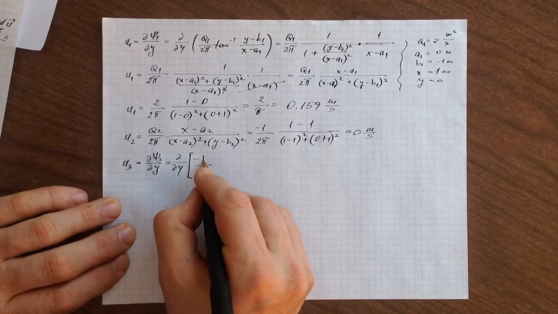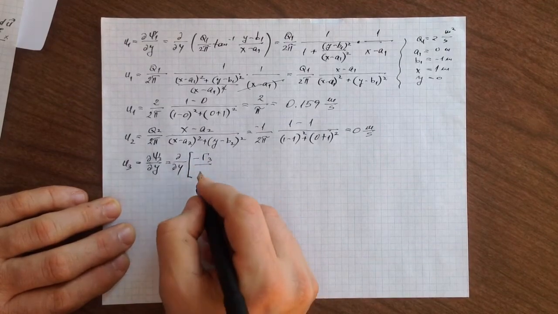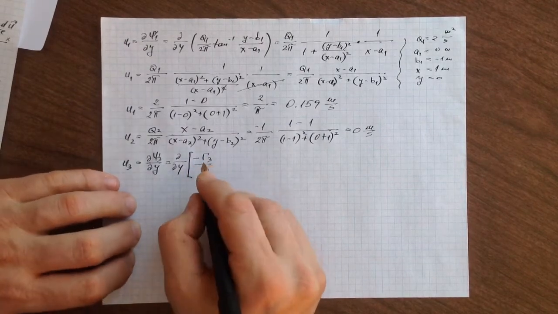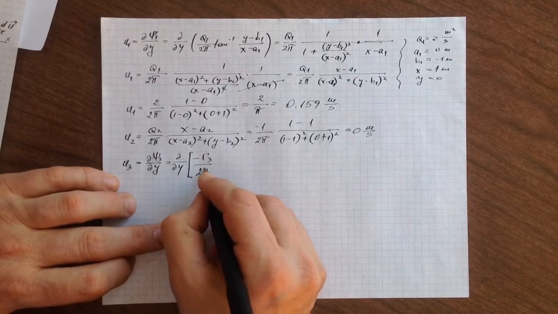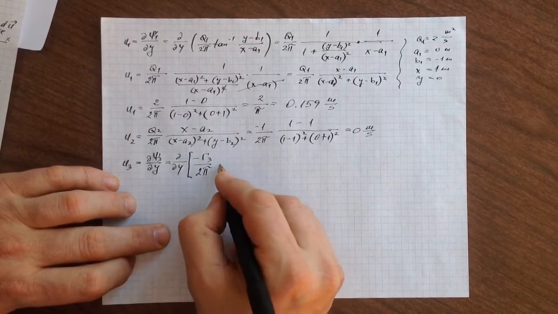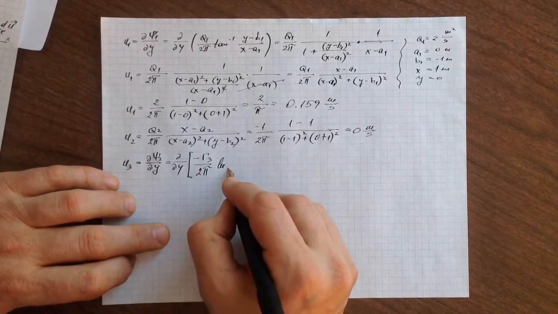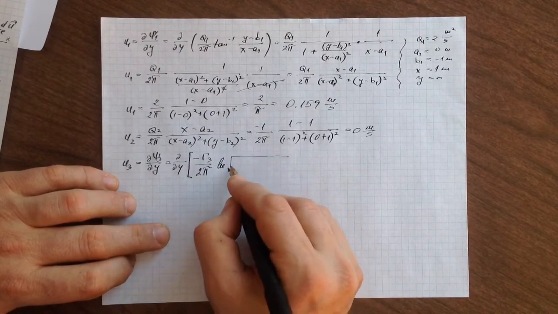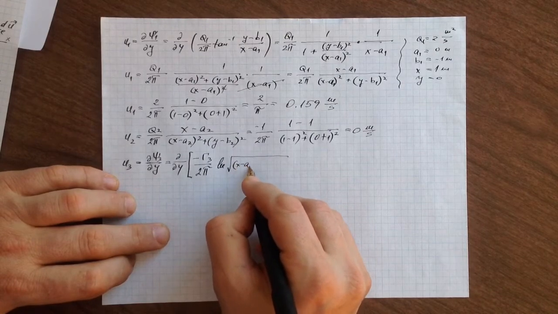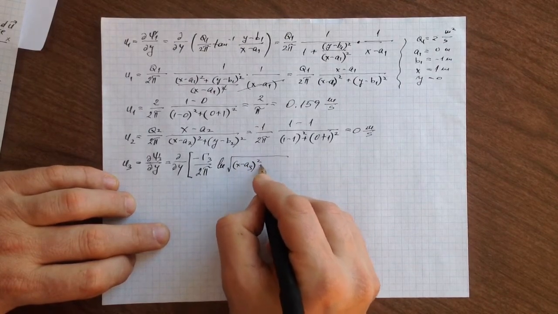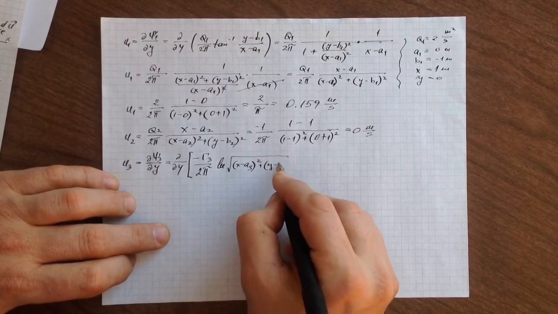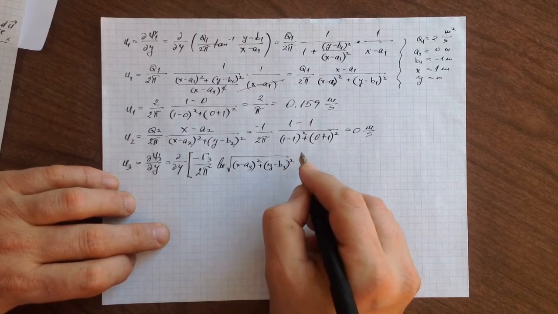So it's minus Γ3, vorticity intensity, over 2π, ln of r3, which is the square root of (x minus a3) squared plus (y minus b3) squared.